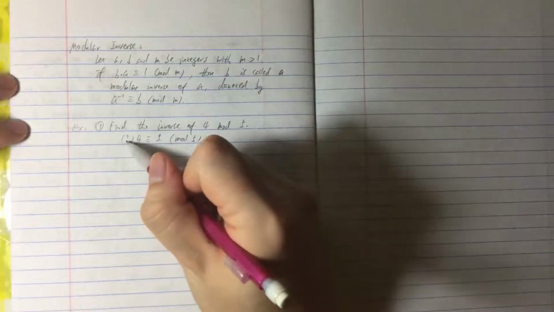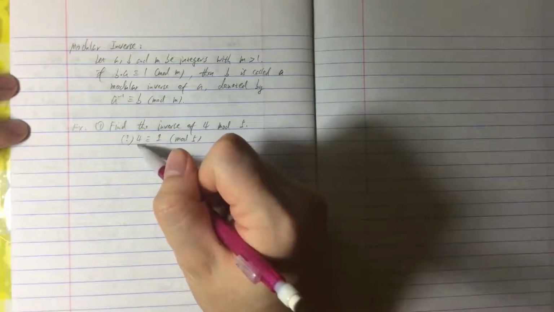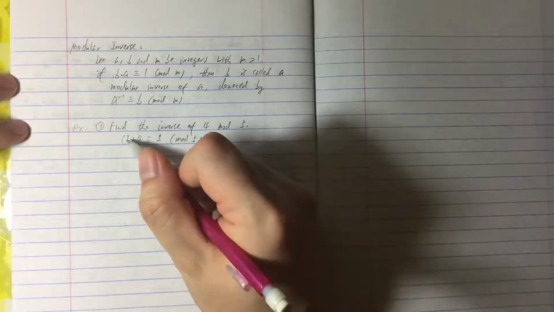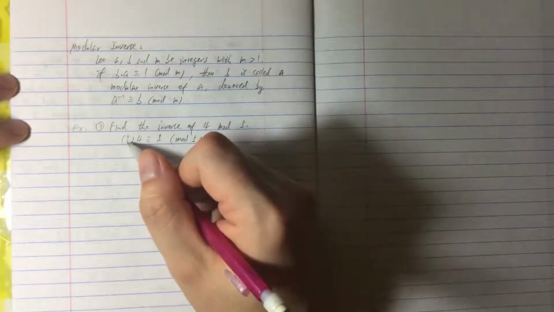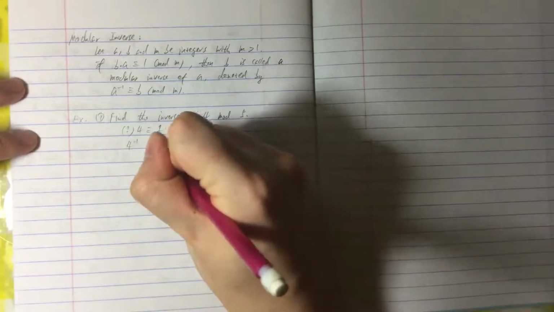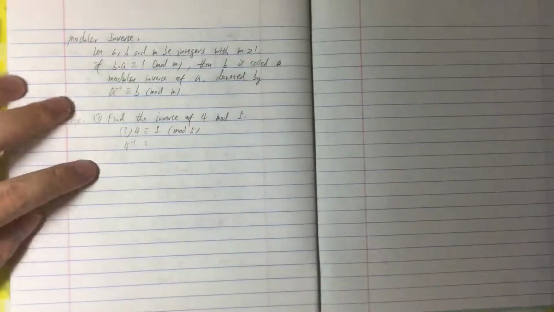So 3 won't work. If I try 4, 4 times 4 is 16. 16 divided by 5, the remainder is 1. So 4 works. That means the number 4 is the inverse of 4. So we say the answer: the inverse of 4 is 4 mod 5.